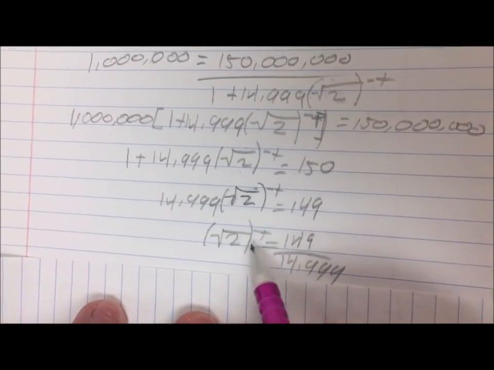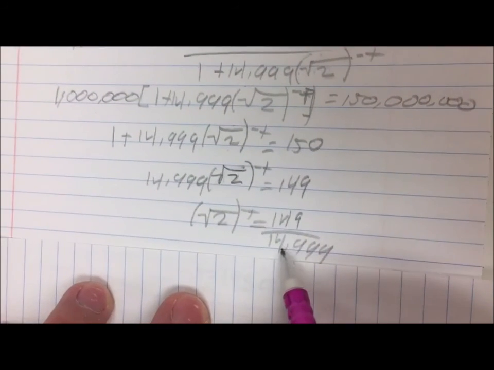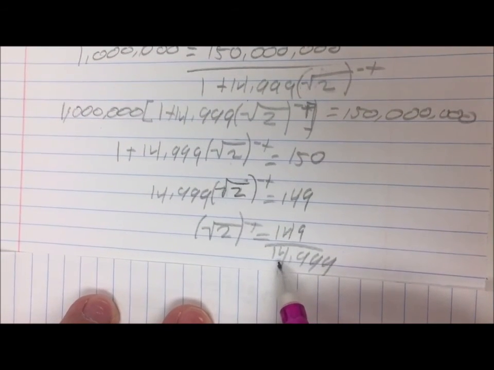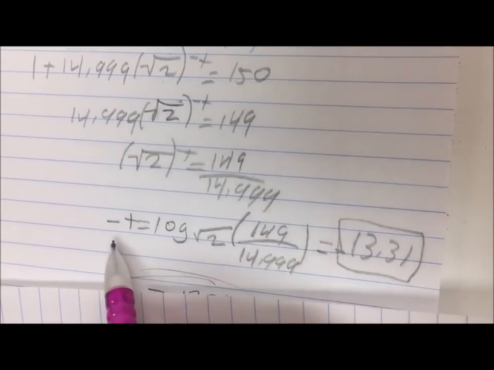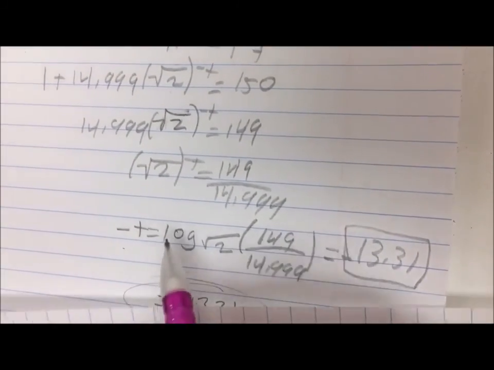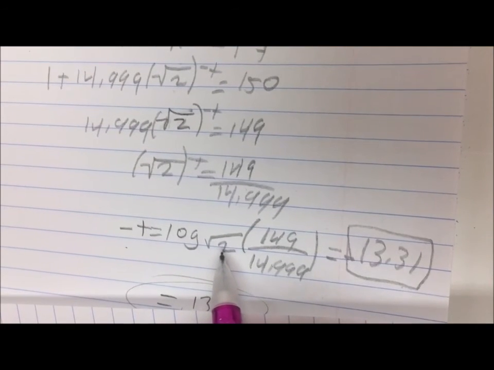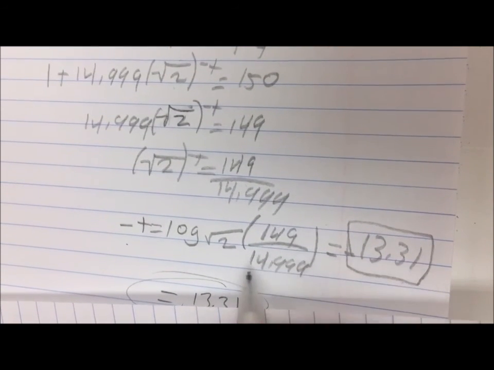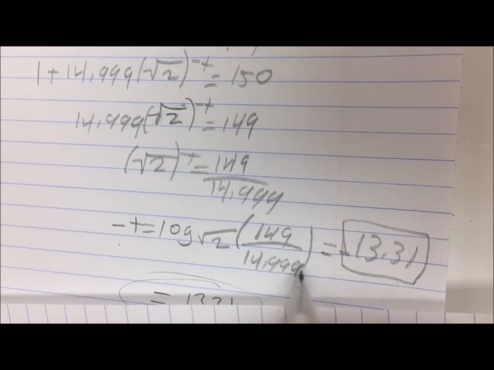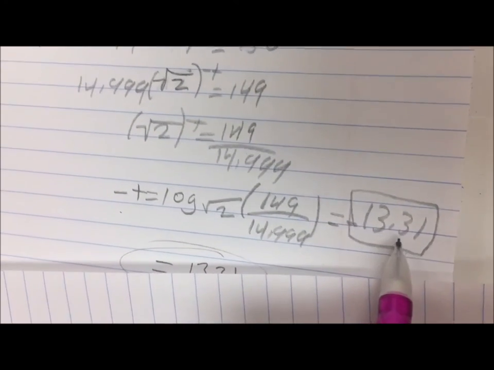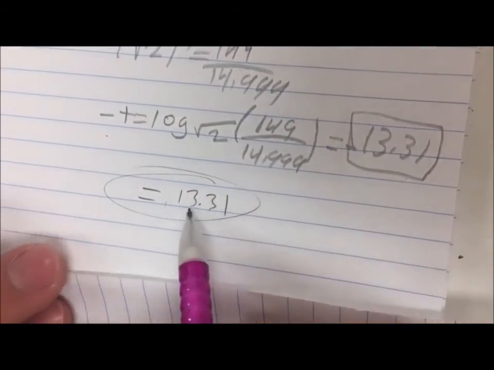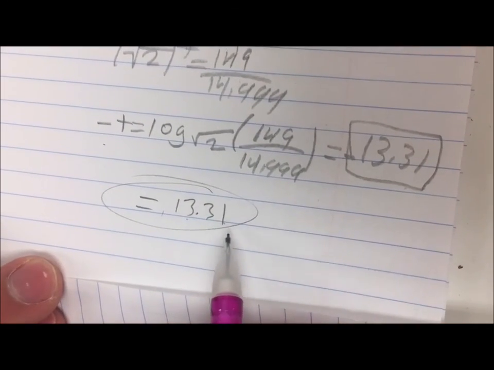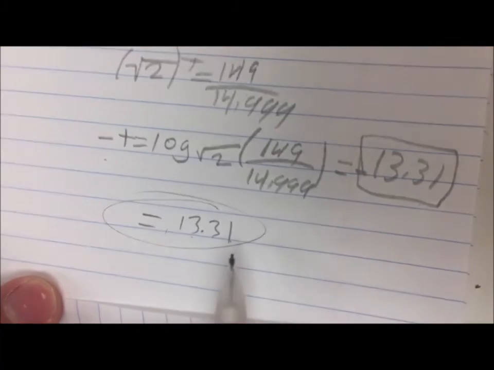So the square root of 2 to the negative t equals 149 over a, which was, like we said, solved, which was 14,999. Then we set that equal to negative t, which equals the logarithm base square root of 2 of 149 over 14,999, which will equal negative 13.31. Now these are both negative, so they cancel, and we get 13.31 for our answer, which is the number of weeks before we hit 1 million rubber bands sold.